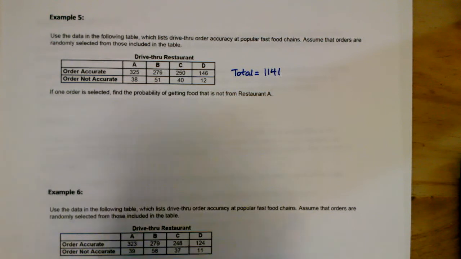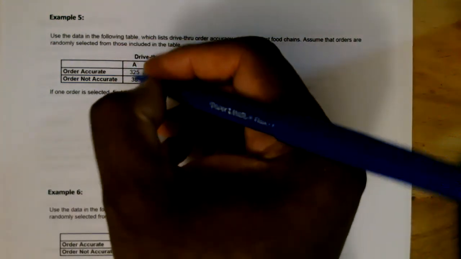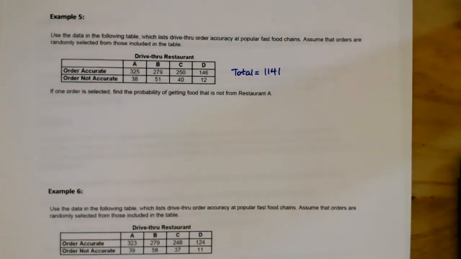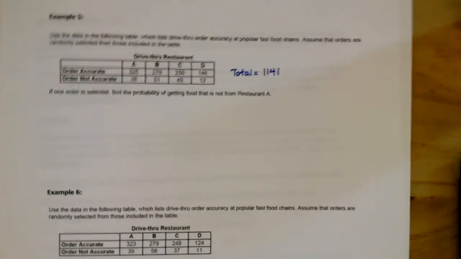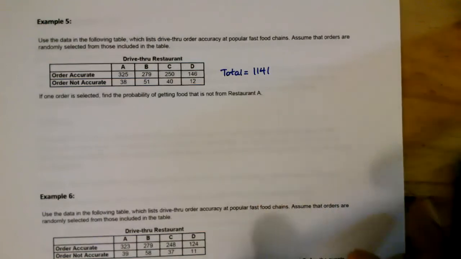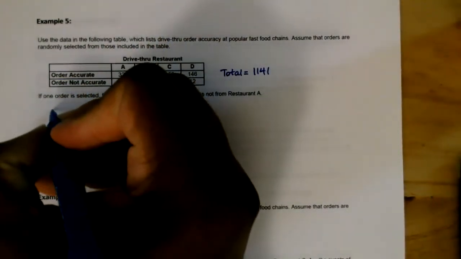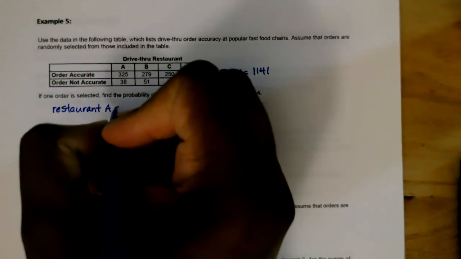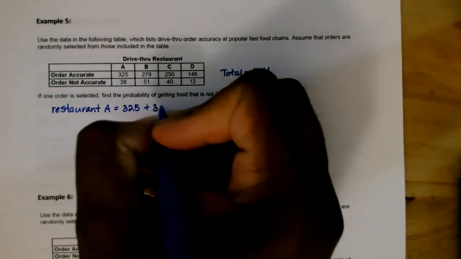And also in this case, I'm looking at restaurant A, because I want the probability of getting food that is not from restaurant A. Well, let's look at what's from restaurant A, 325 and 38. So for restaurant A, this would be 325 plus 38.